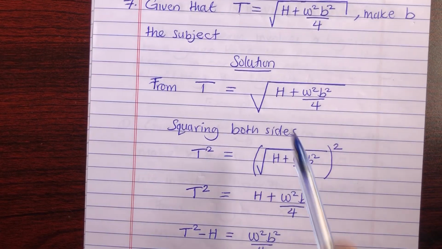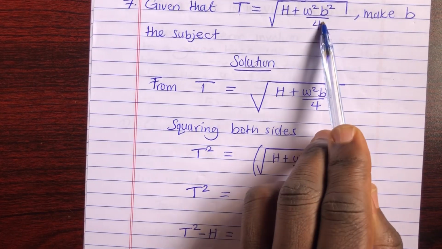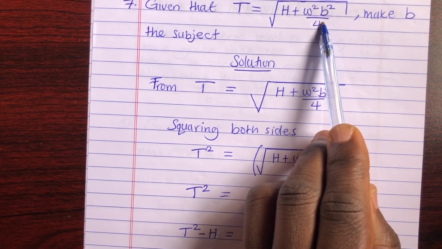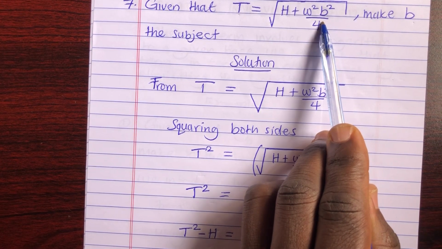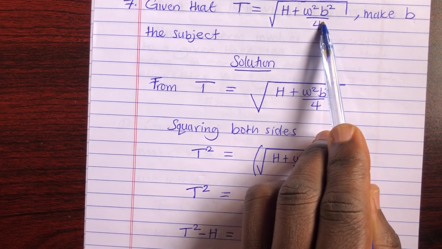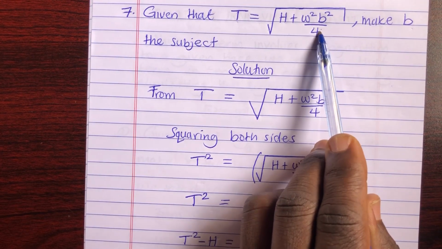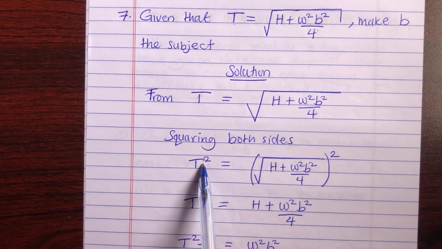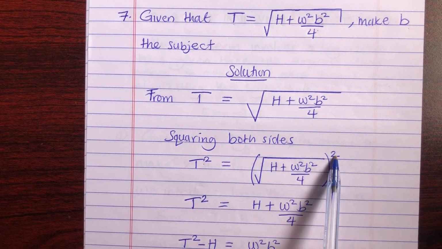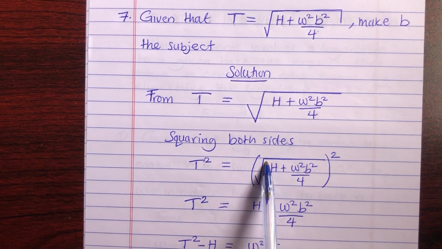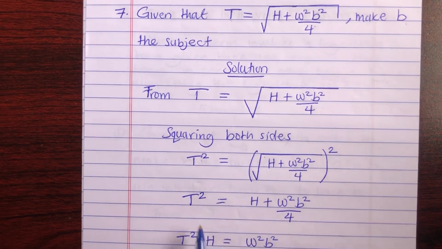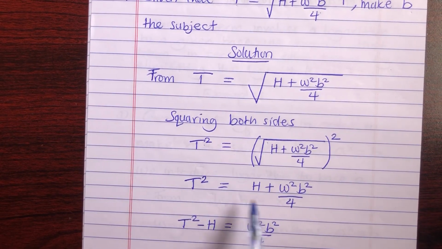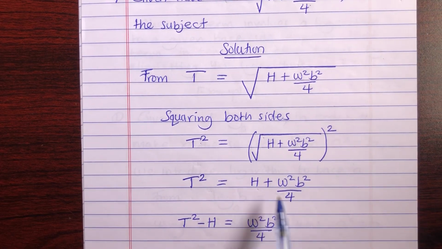One, since we are having a square root, the first step is to square both sides so that we can eliminate the square root. That is to say, when we square both sides, we get t squared, and then the square reduces the square root, so that we remain with t squared equaling to h plus w squared b squared over 4.